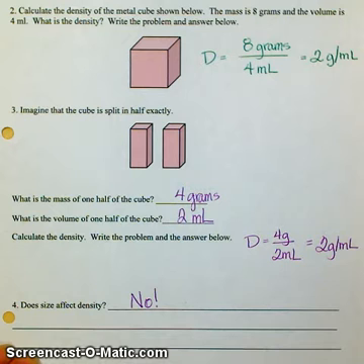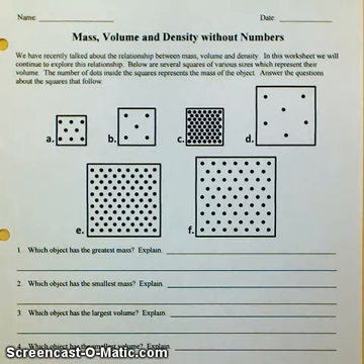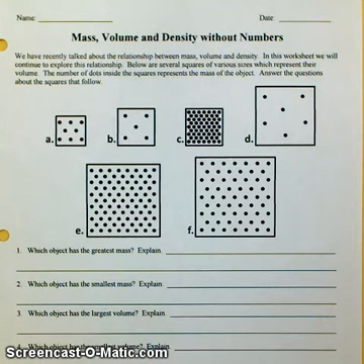Okay, let's go on to our next sheet. All right, so let's look at this worksheet, okay? If I have blocks and each of the little dots represent a little unit of mass within each box, then let's do some thinking about the masses and the densities and things like that. So number 1, which object has the greatest mass? Well, that would be the one with the most little dots in it. Okay. Number 1, object E is going to have the greatest mass because it has the most dots, which represent a little unit of mass apiece.